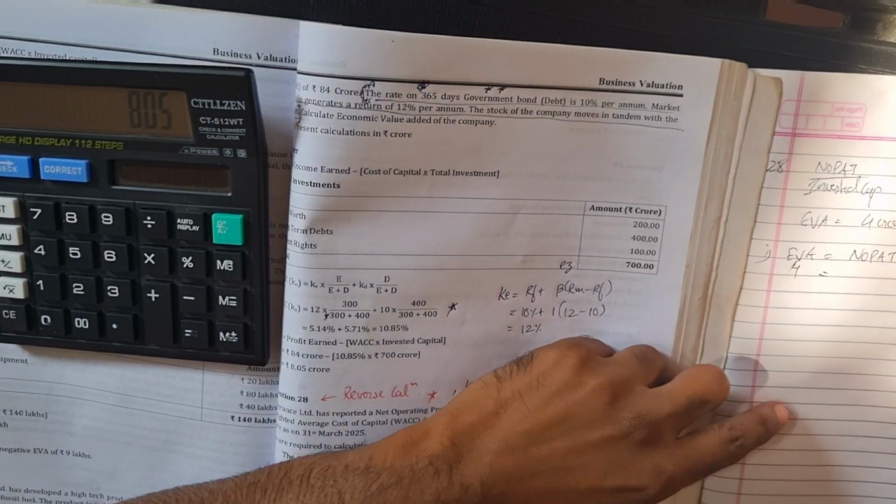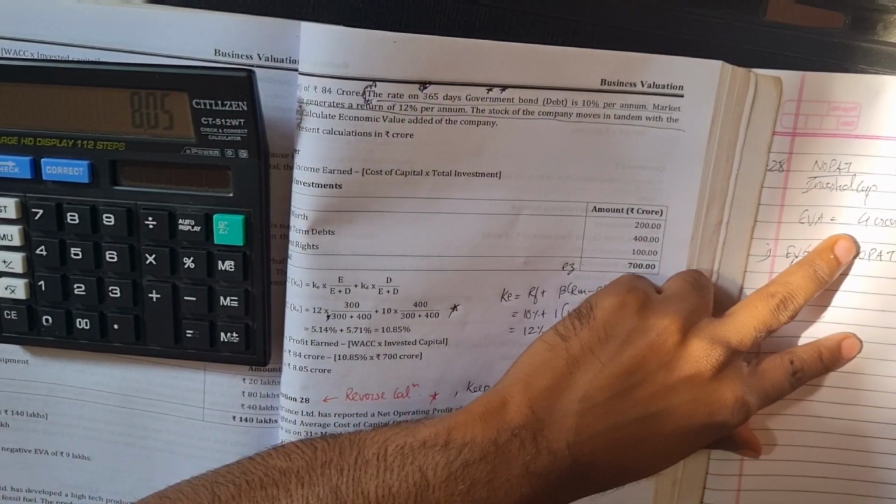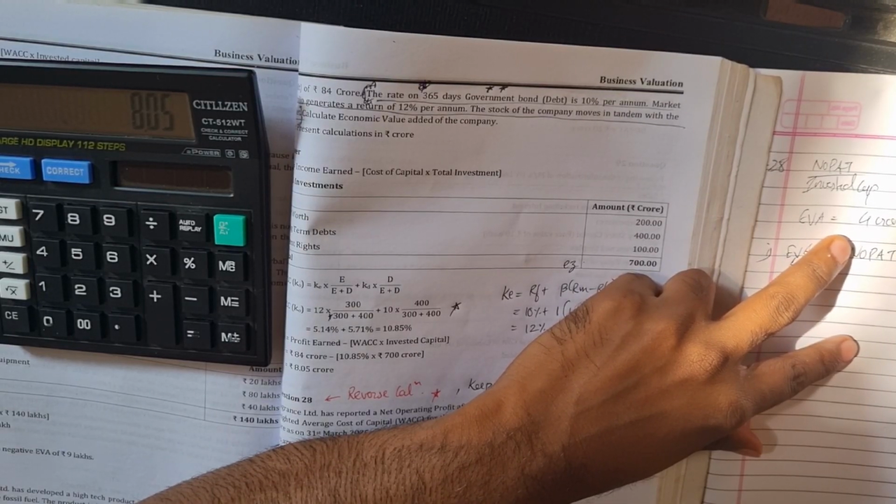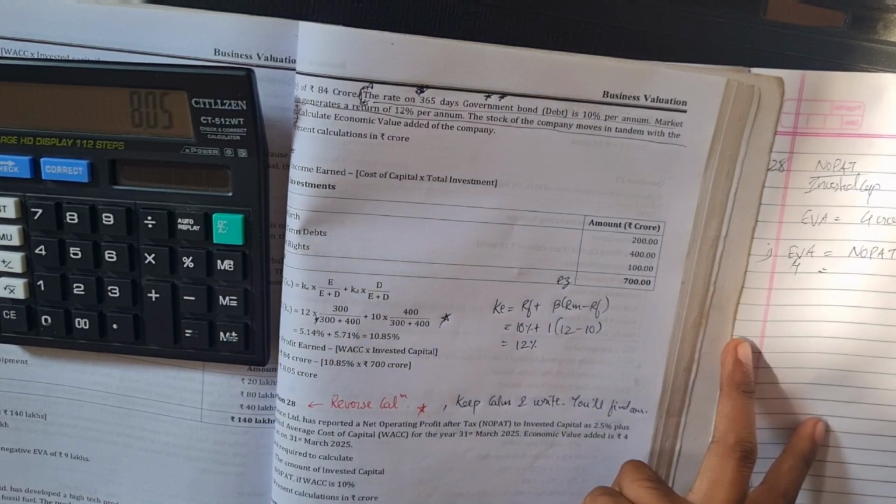Using the same information, we can also write NOPAT as invested capital into 2.5% plus WACC.